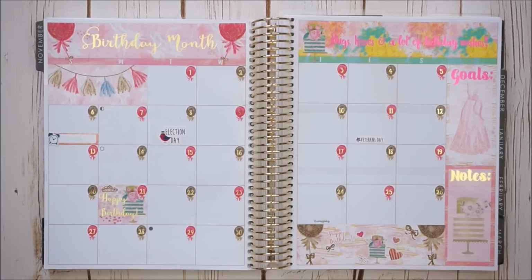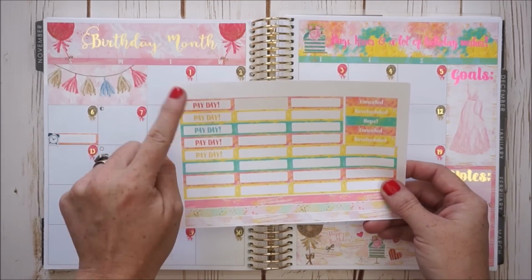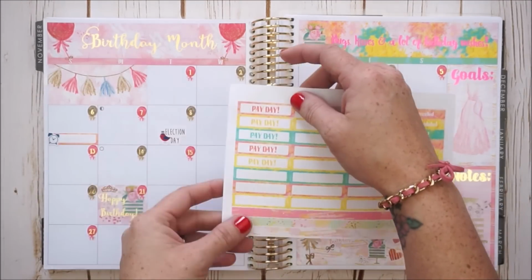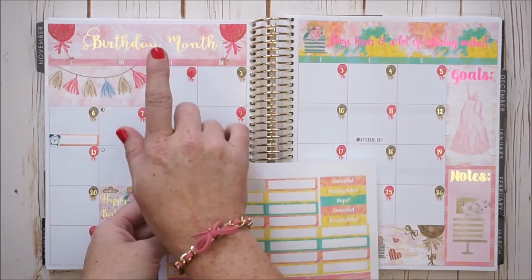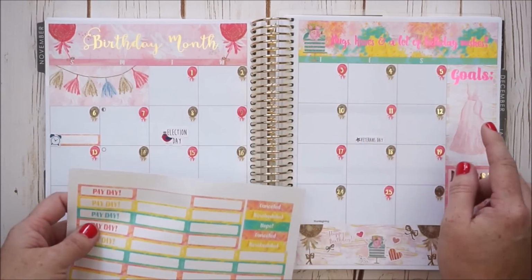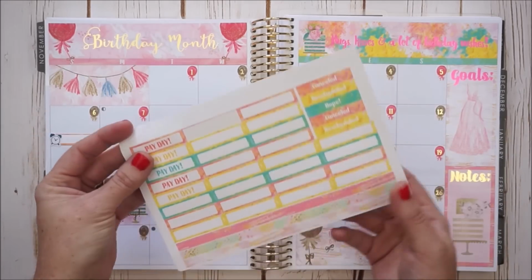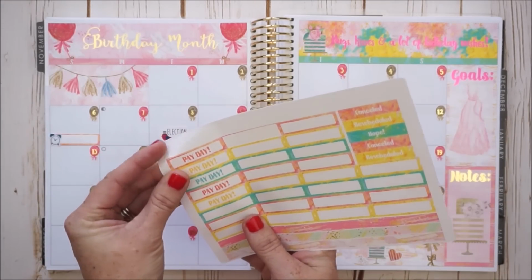The next thing that I know for sure is our paydays. So we do have paydays on these labels already. So I think I'll just start placing them down. We get paid on the 1st and then every other Friday, and in this month it will be the 4th and 18th. So I'm just going to go ahead and place a label down for each of those days.